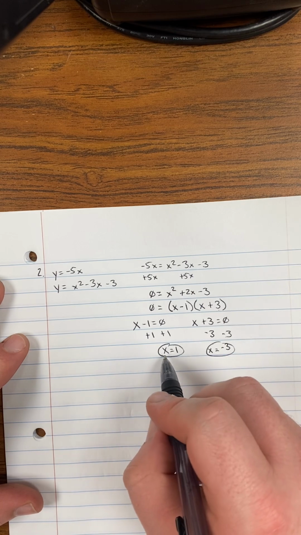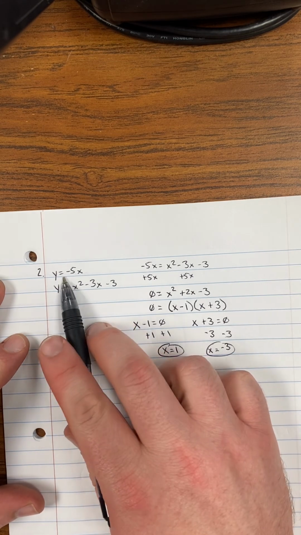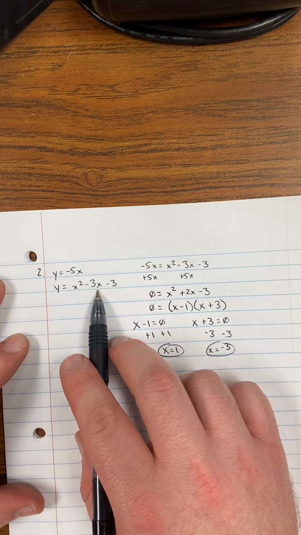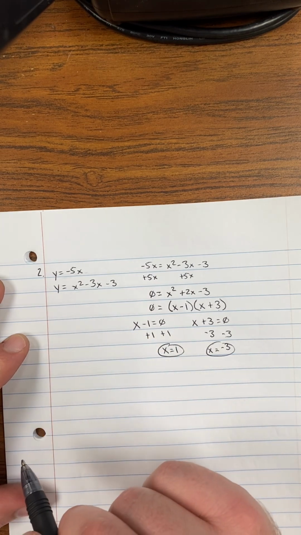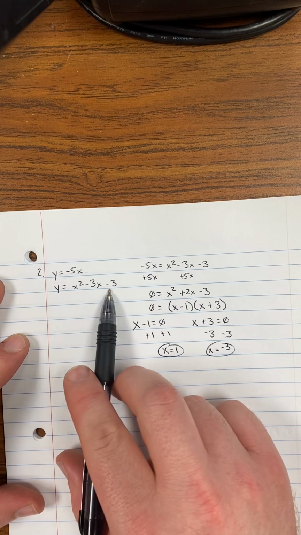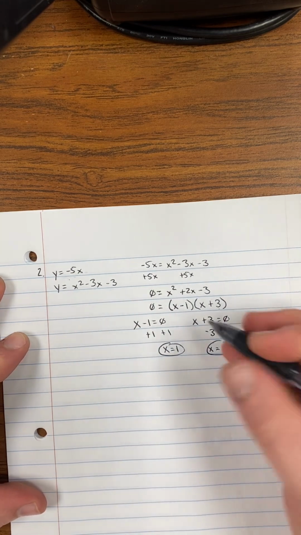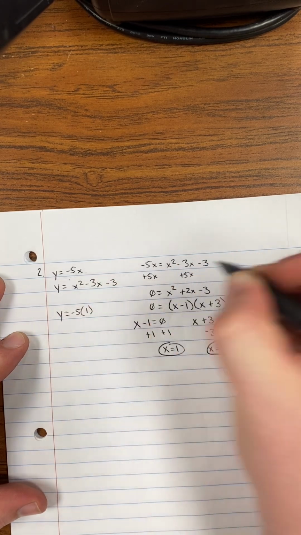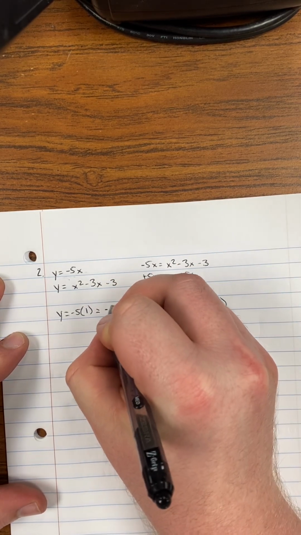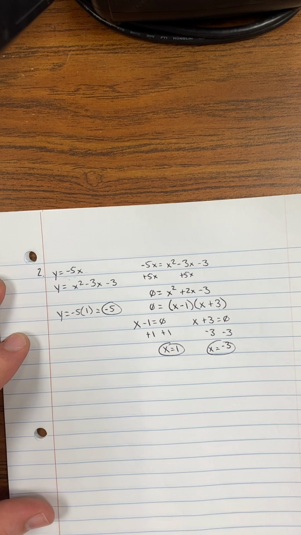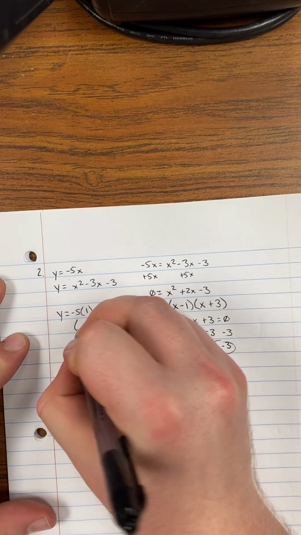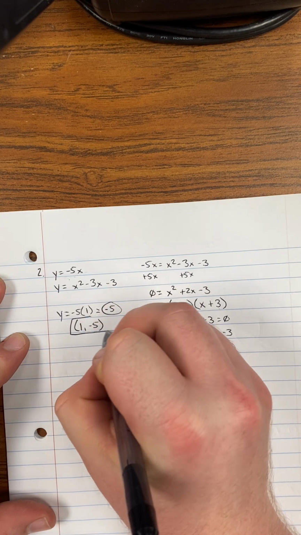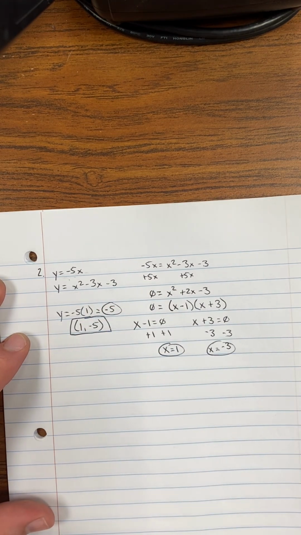So let's go ahead and plug the 1 back in first. That one's pretty easy. Notice that this is the easiest one. Don't try and plug it back into this. It's going to be a lot of work that it's just not super fun to deal with. You can get the same answer, but we're just going to use this one. So we're going to use y equals negative 5 times 1, which is just equal to negative 5. So that means my first point is 1, negative 5. That's one of my answers, okay?